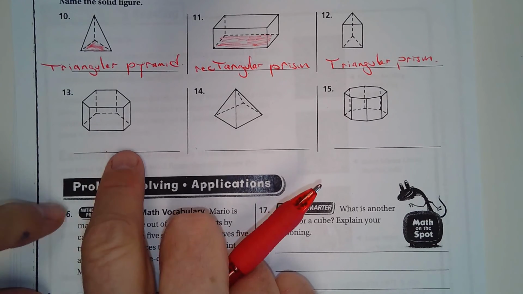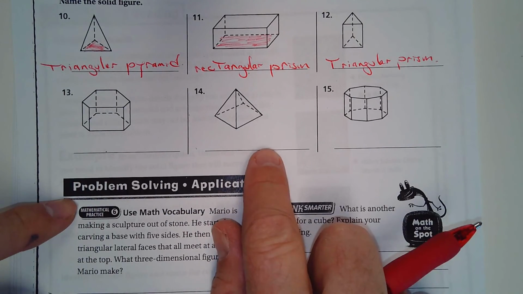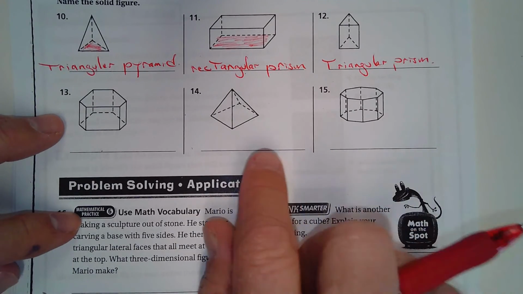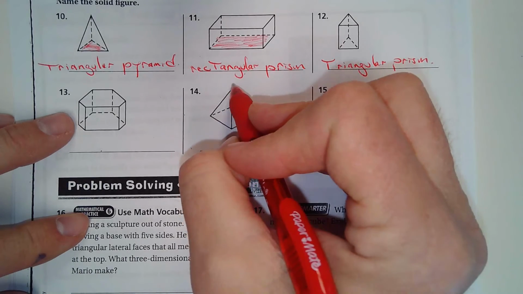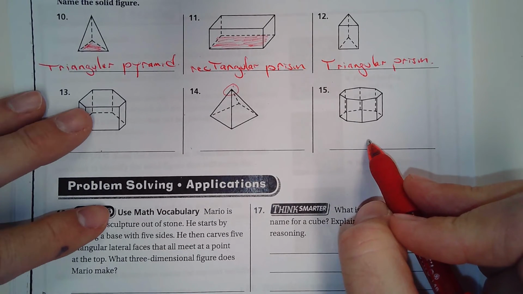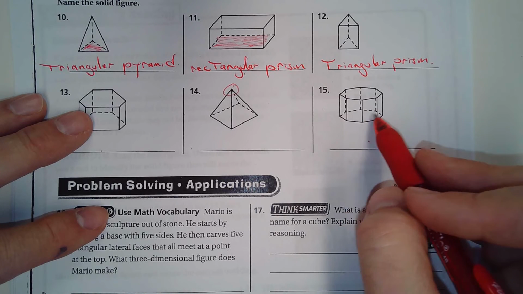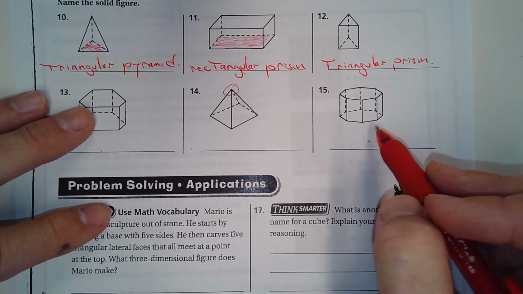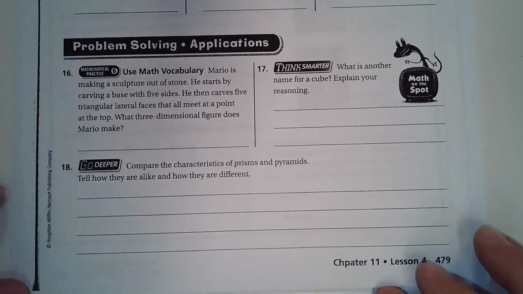All right. So if you guys didn't hear that, 13 is a hexagonal prism. 14 is a square or a rectangular pyramid. You know, it's pyramid because they're all going to a point. And this is an octagonal prism because it's got 8 sides. Okay. All right. 16.